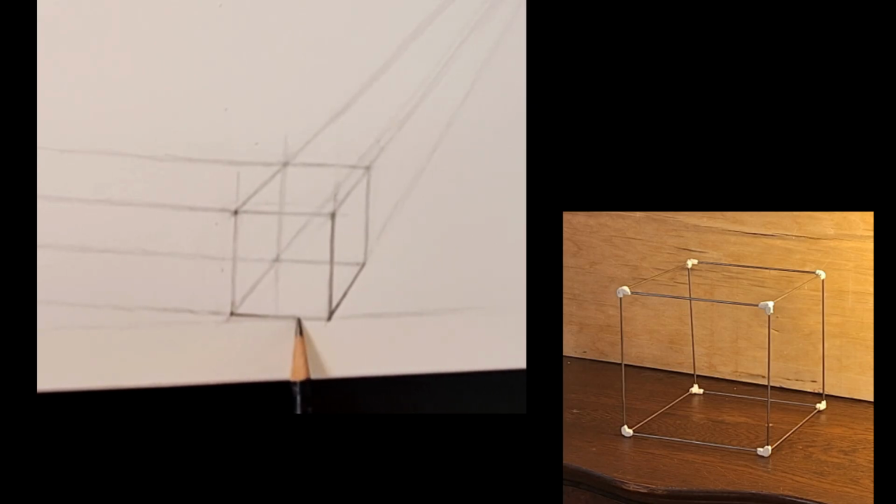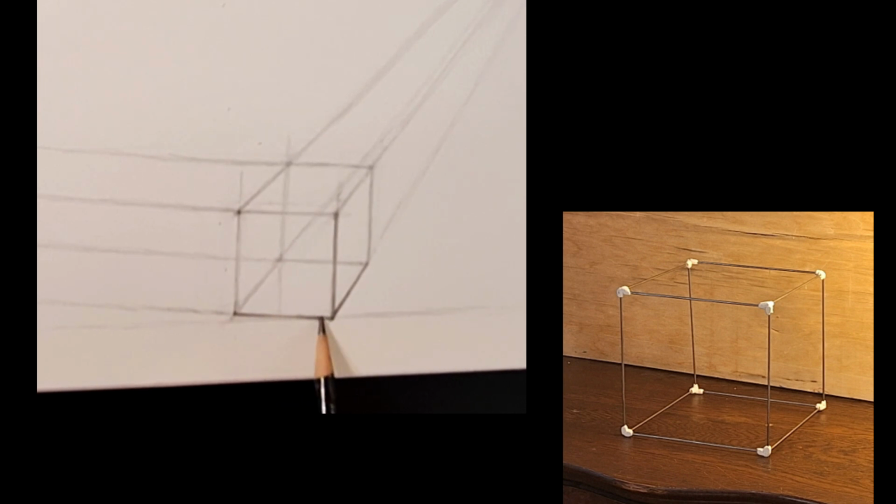So it's kind of like a degree of thickness, and similarly darkest and thickest at this corner, and slightly lighter, but still rather thick here on this corner.